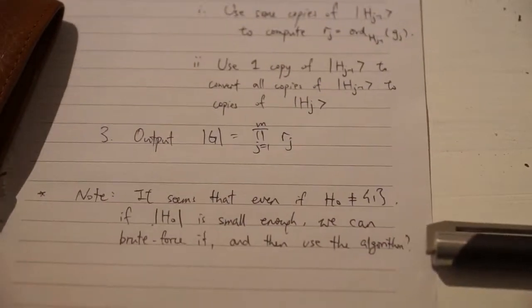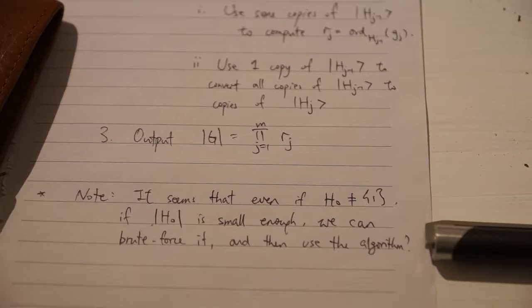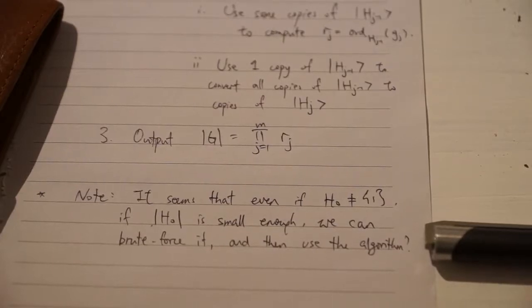As a final note, it seems that even if H0 is not a trivial group, but some small group whose order we can brute force, and assuming that the later subgroups all have cyclic factor groups, then we can apply the same algorithm to find the order of G. So yeah, thanks. This is the end of the presentation.